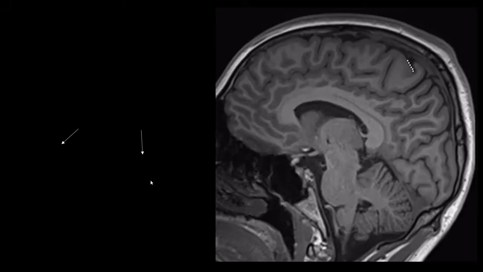So obviously something went wrong when making this slide, but never mind. As doctors, we are used to improvise. So this is once again an image, a sagittal T1 weighted image of the medial brain surface.